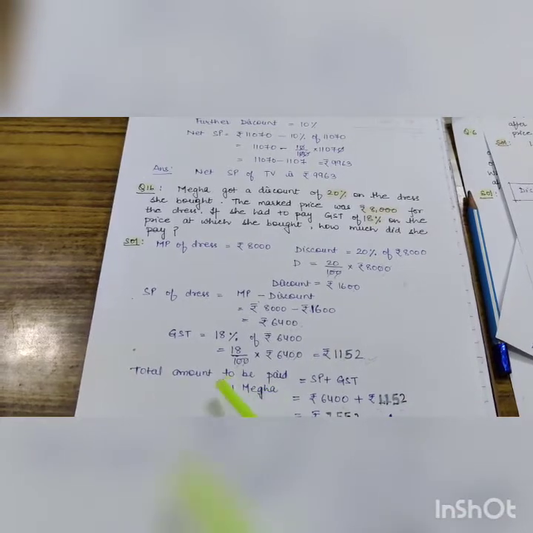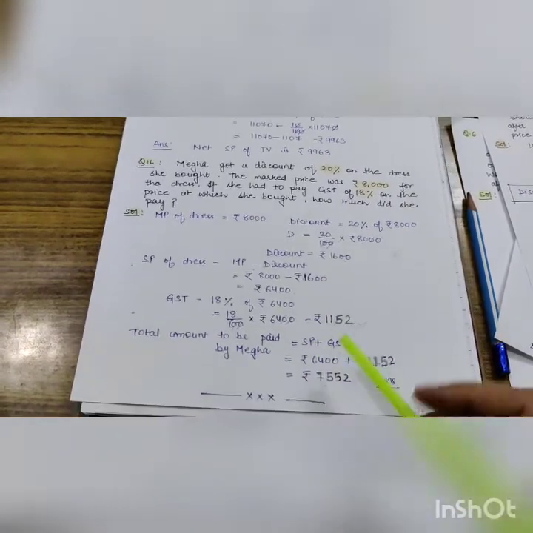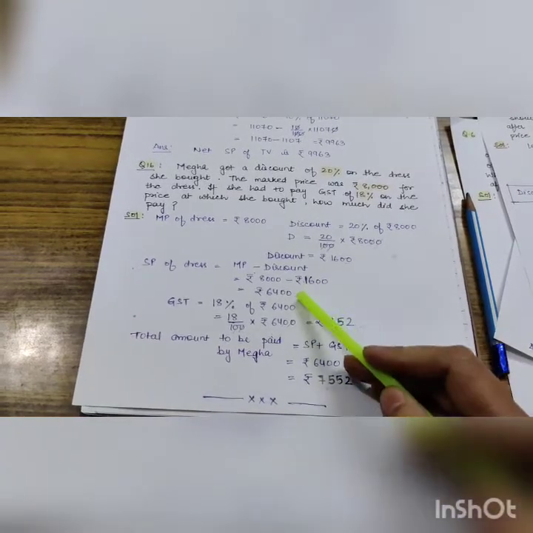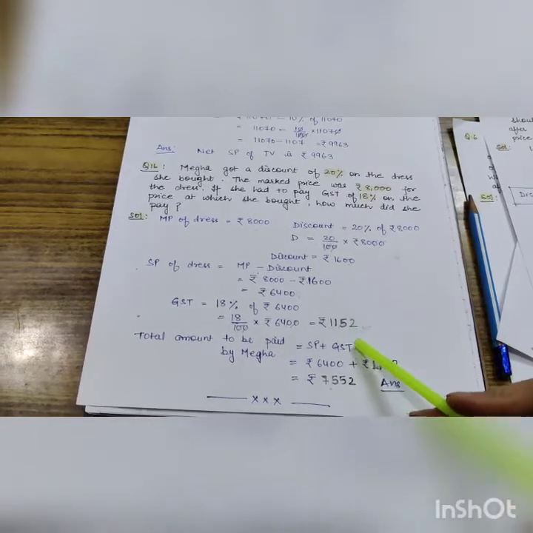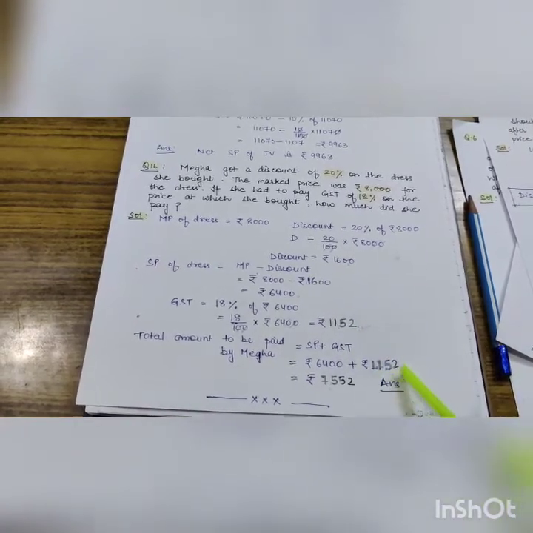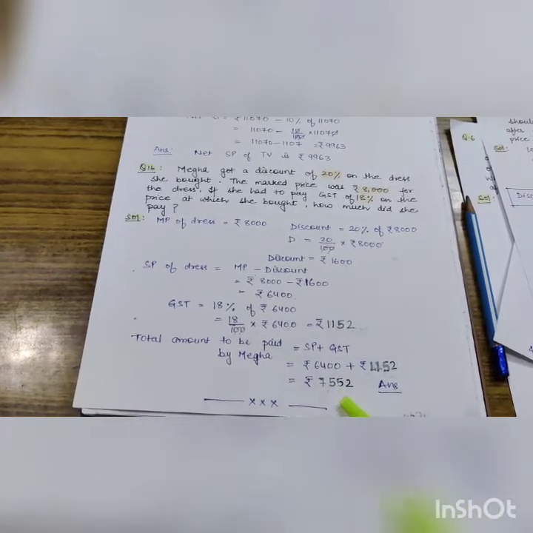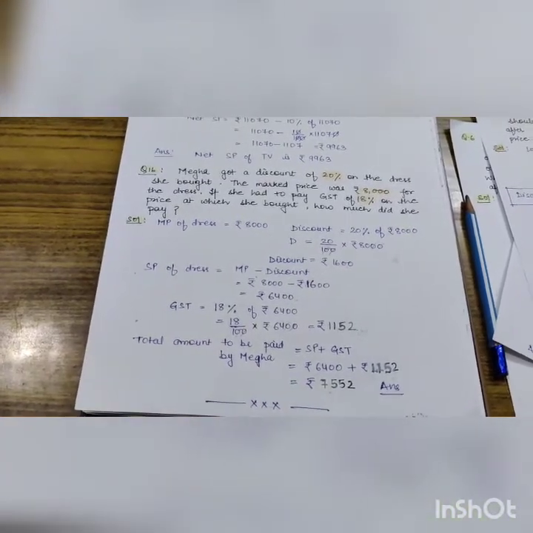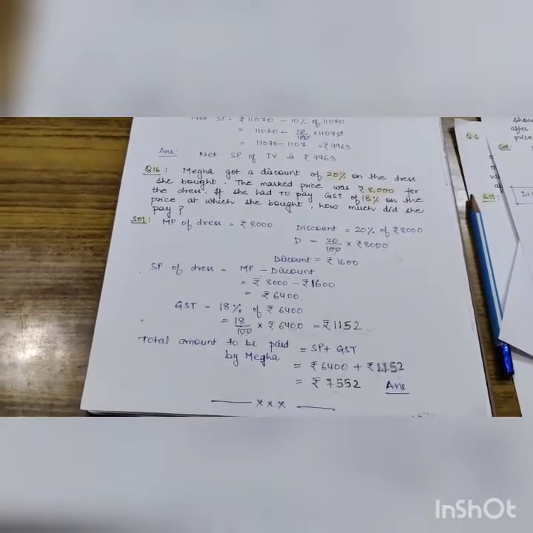So the total amount paid by Megha for the dress is going to be the selling price of the dress, which was 6,400 after discount, and the GST on it, that is 1,152. Adding these two, we have got 7,552, which is the total amount which is going to be paid by Megha for the dress.